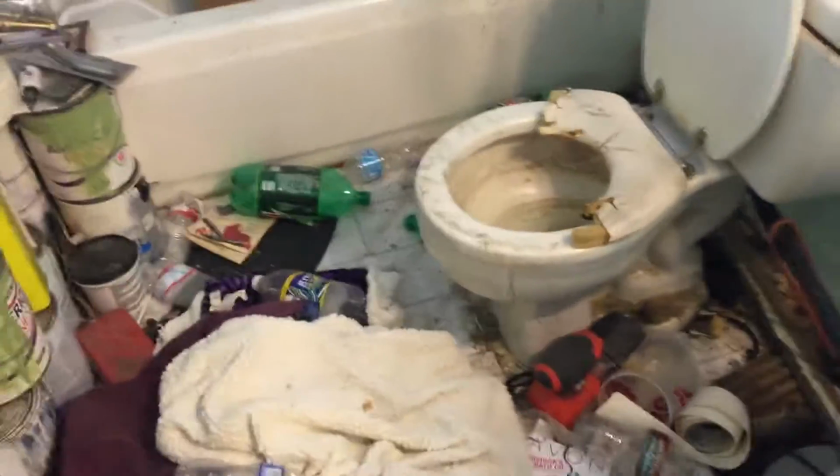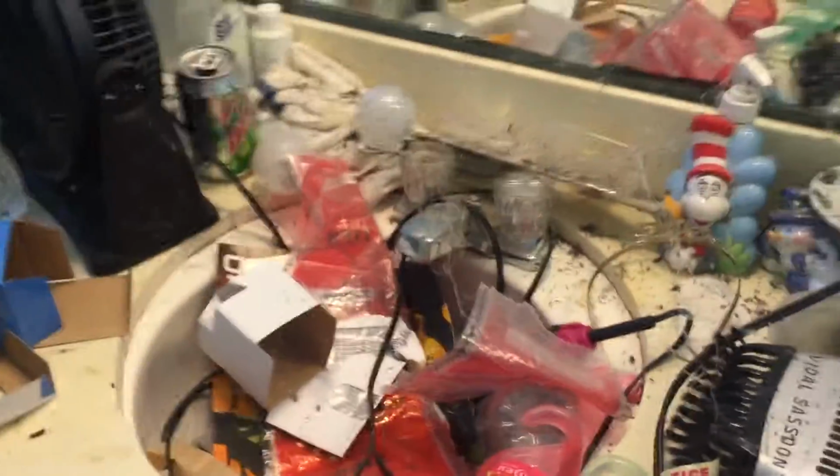Then again, look, see that toilet? Oh my God, see that? I know you can replace it, but it just kind of gives you an idea of the care that was taken in this home. And I'm being facetious because I don't think you could have treated this any worse if you tried. Wow.